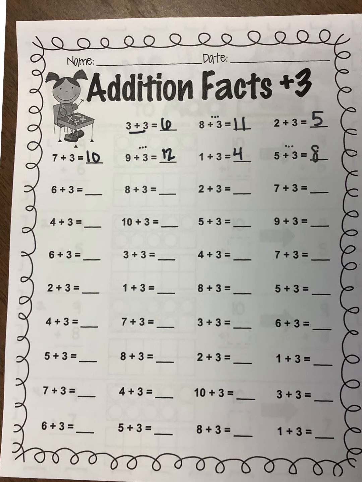Good. Awesome. Go ahead and finish the rest of this page on your own. And nice work today, boys and girls.